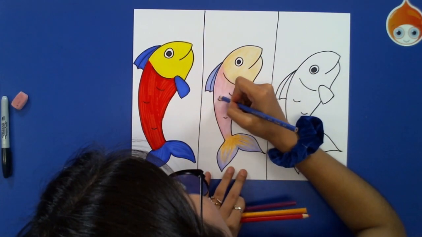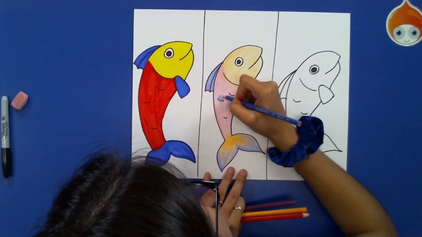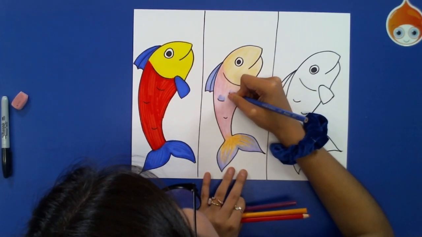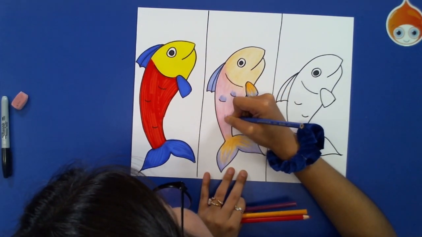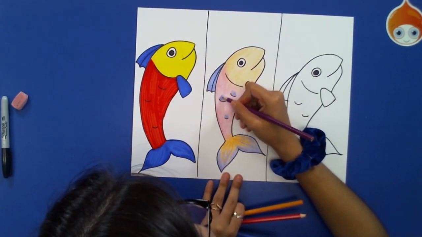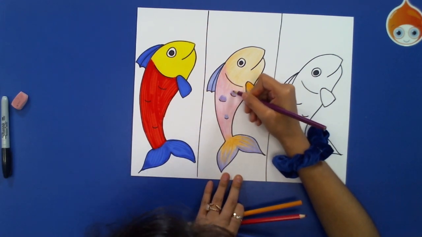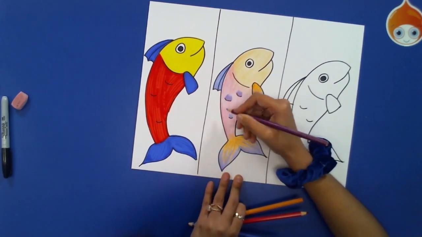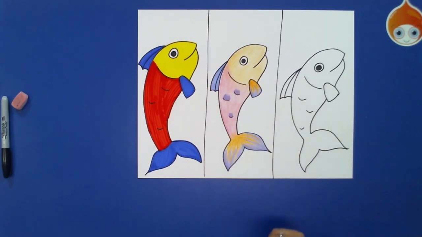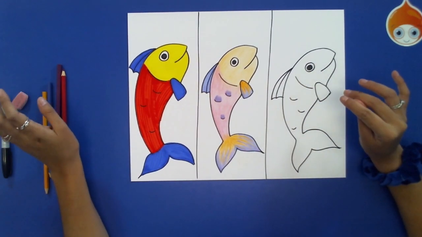So now I have my limited color palette in my fish, and if you'd like just to add a little bit more detail, you can go into the body or whatever you'd like to do and add a little bit of shading. Just kind of adding some detail here on the body. You can also add shading, like a darker side, lighter side, and challenge yourself to just use those colors that you have.